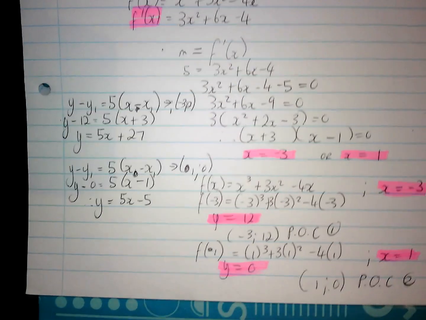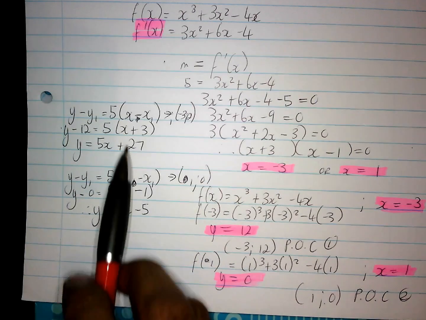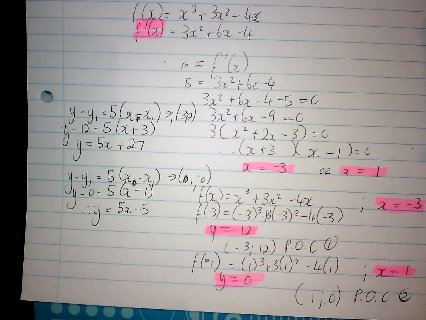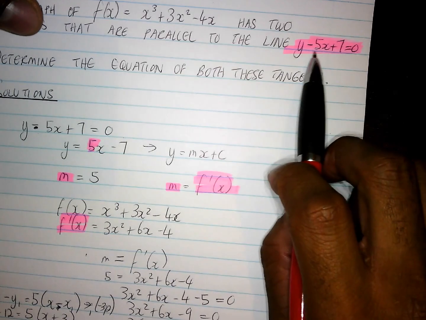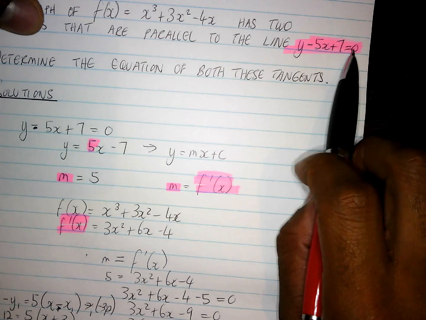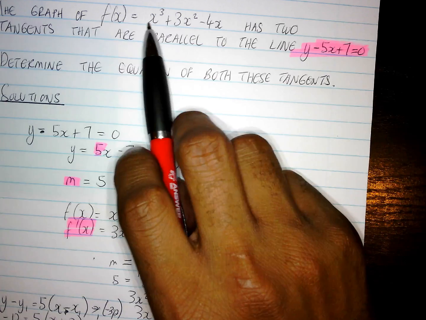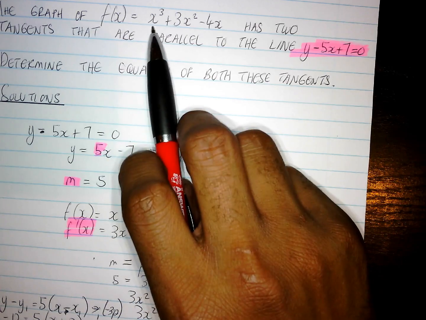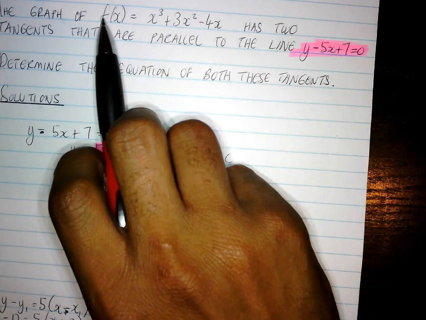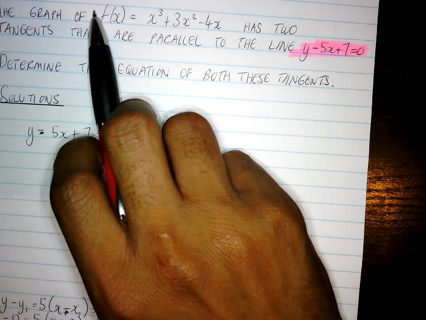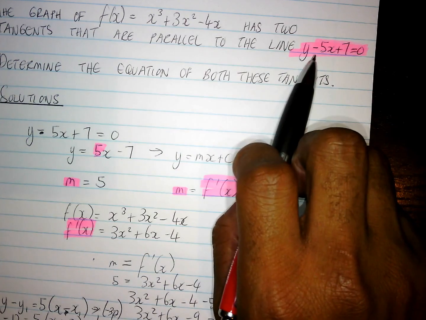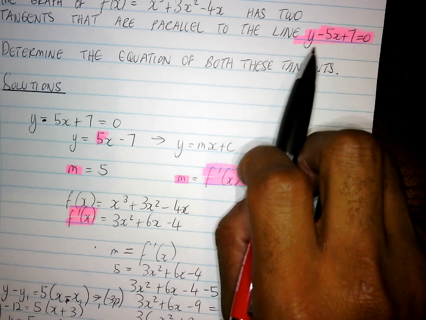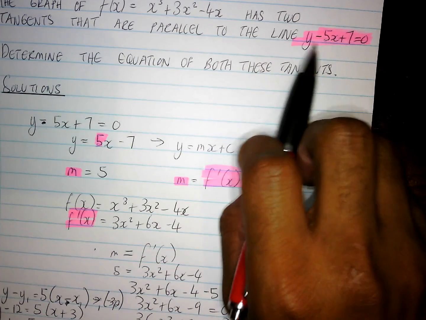So meaning that these are the equations of the two lines which are parallel to the line y minus 5x plus 7 equals 0, on the graph of f, right? So meaning that these two lines are on the graph of f, and they are parallel to this line. And the fact that they are parallel means that they share the same gradient, right?